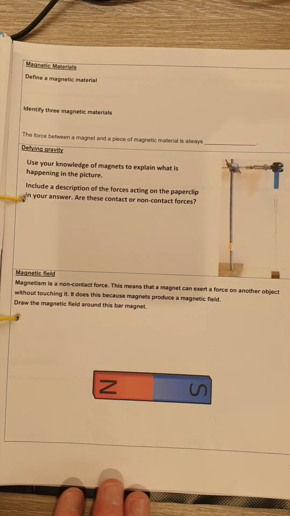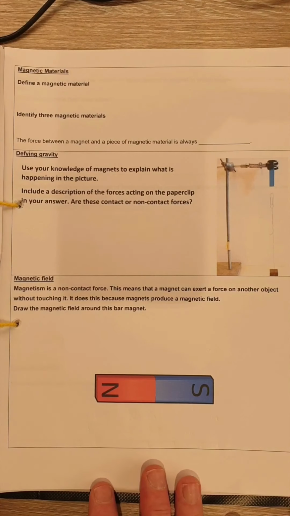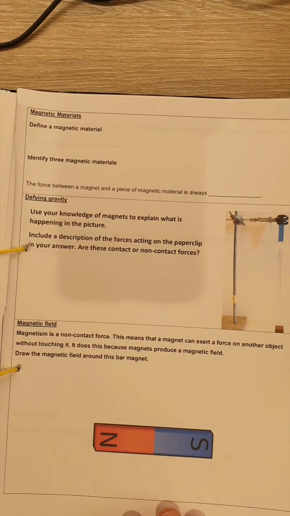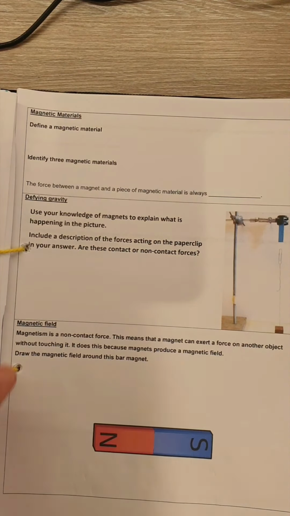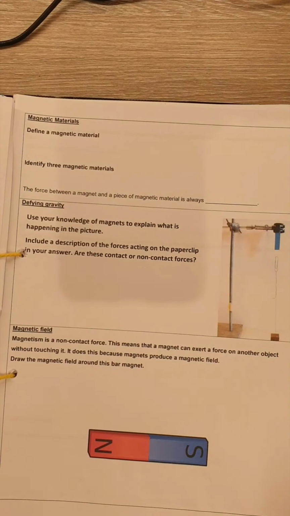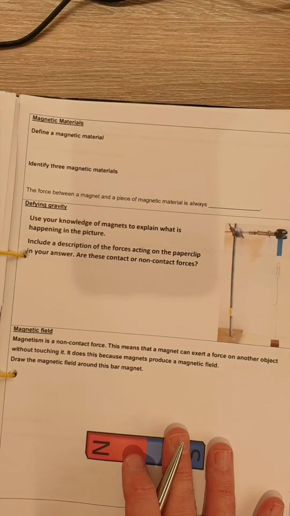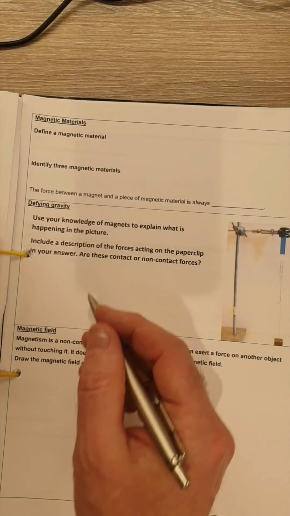Okay. So that's what magnets are, but we need to think what magnetic materials might be. A magnetic material is any material that feels a non-contact force when it's near a magnet. That typically is a piece of metal like iron. Now it's not a magnet, but when you put it close to a magnet, it feels a force.